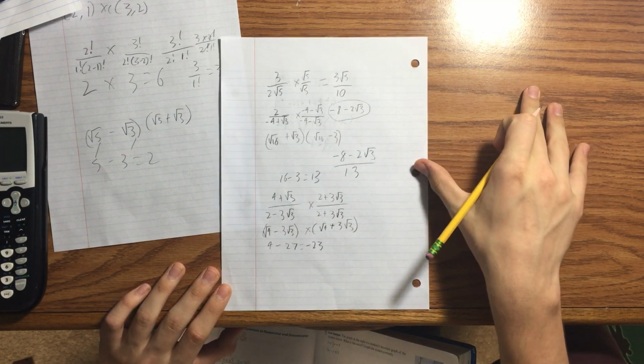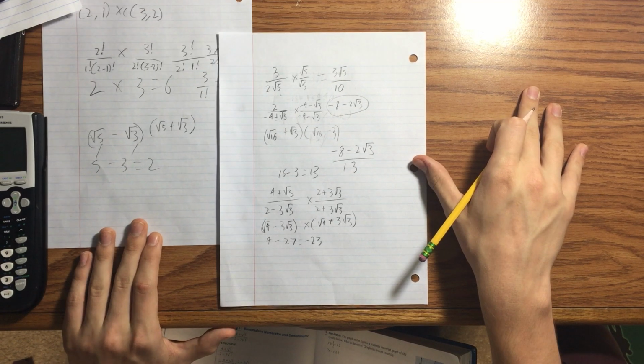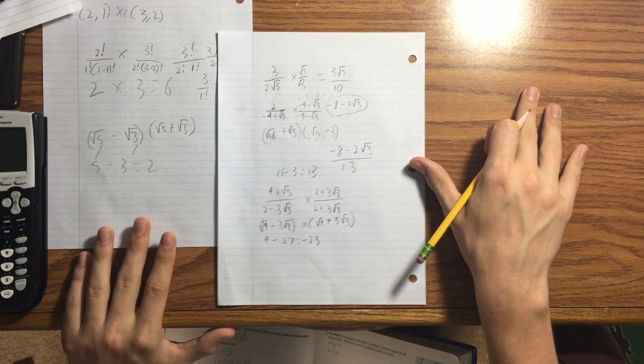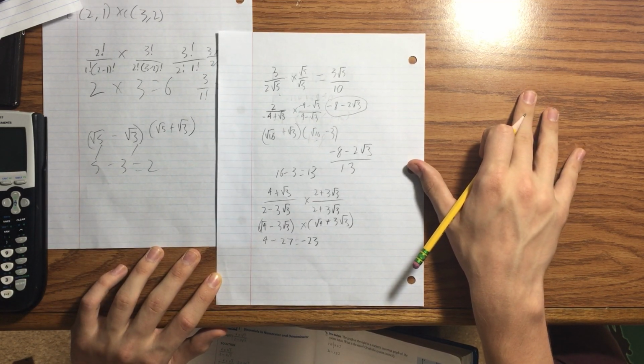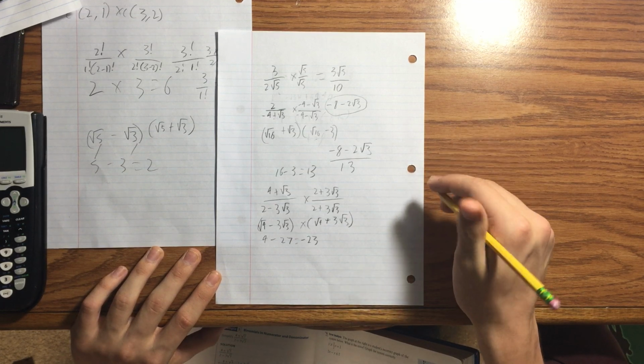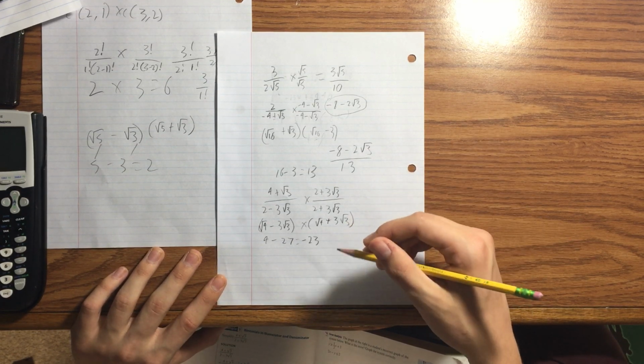I'm sorry if this is confusing to some people. It's confusing to me too. I'm just trying to explain this in the simplest way that I can. All right, so negative 23.